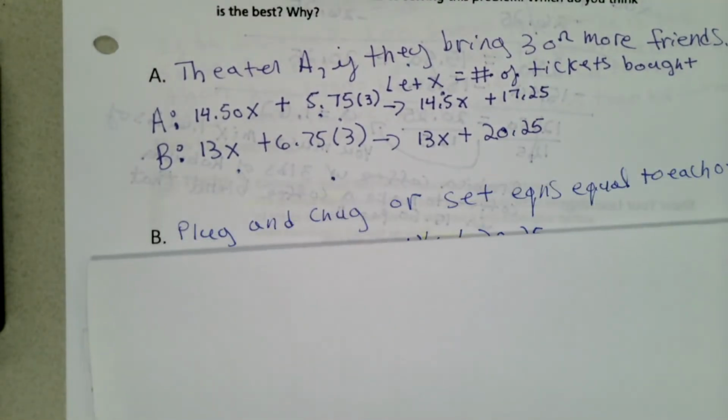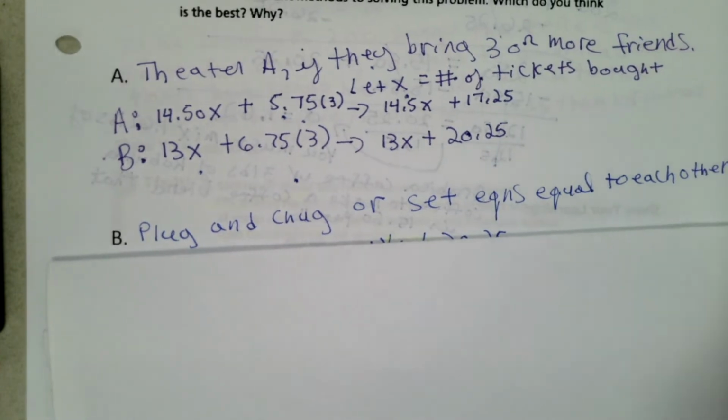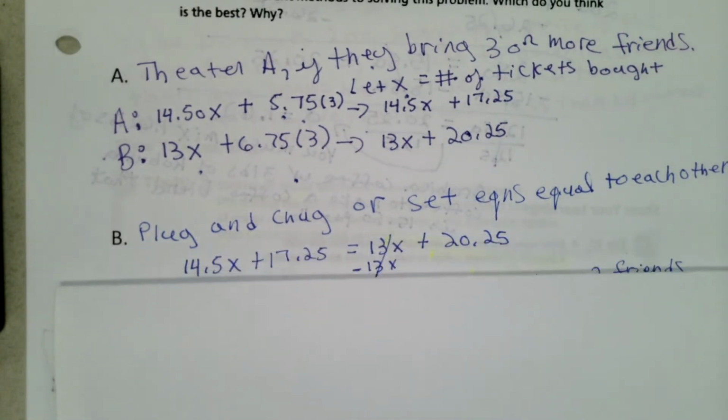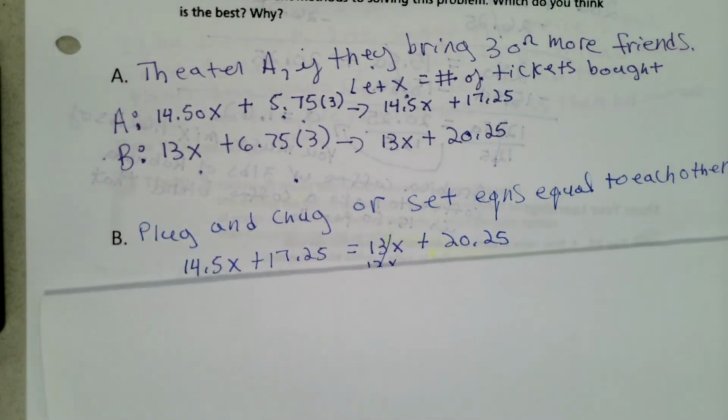You got 2 options here. You can plug and chug, which means keep plugging in numbers till you figure out which one's the same, or we can set the equations equal to each other, which is the easier one. So, notice that we have 14.5x plus 17.25, which is Theater A, equal to Theater B, 13x plus 20.25. Now we can solve it easily.